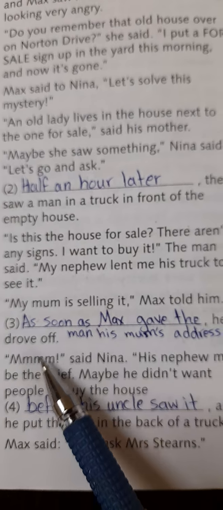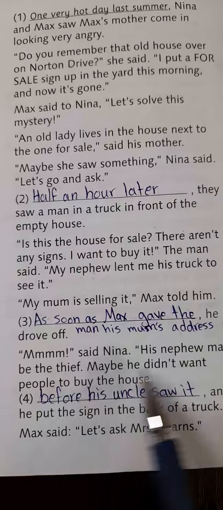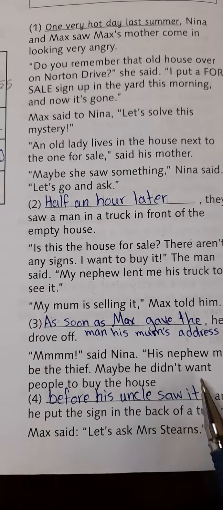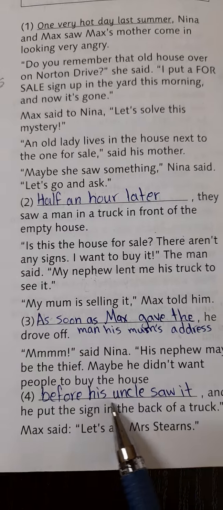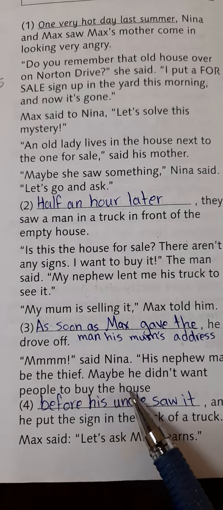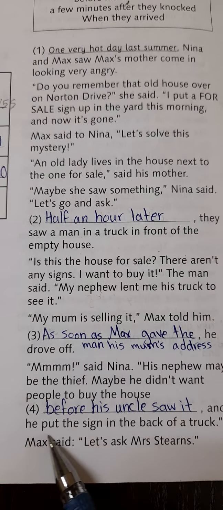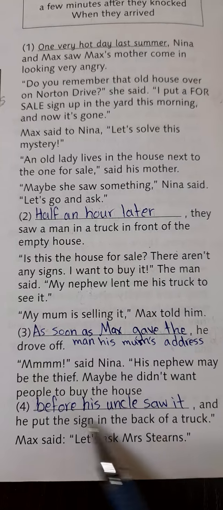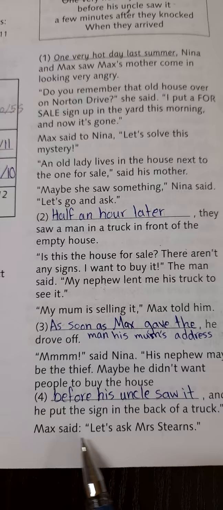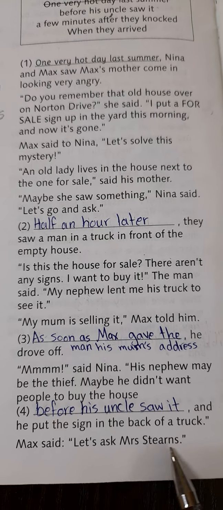Now again, said Nina, his nephew may be the thief. Maybe he didn't want people to buy the house before his uncle saw it. And he put the sign in the back of a truck. Max said, let's ask Mrs. Stearns.